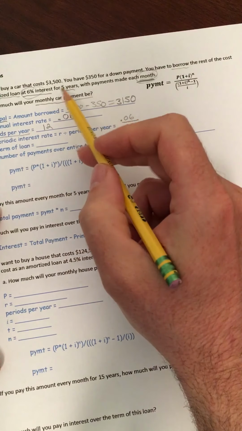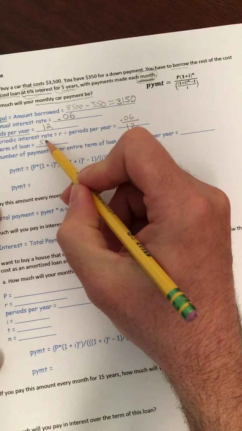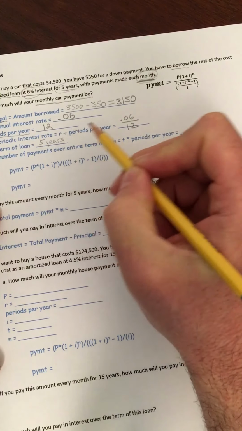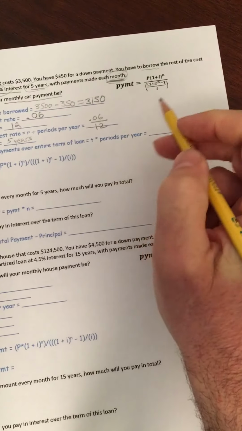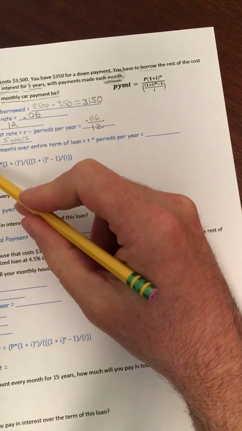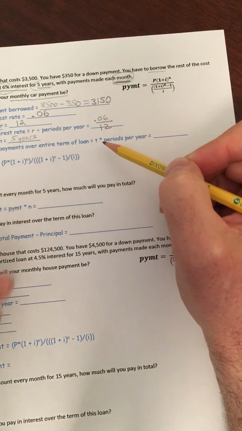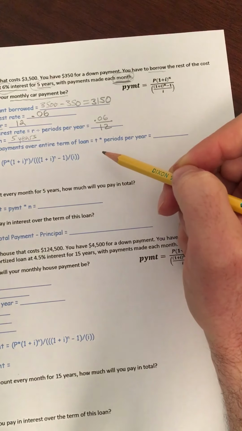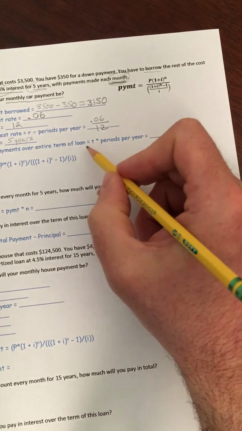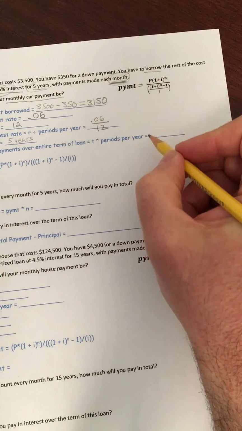And then the term for this one is 5 years. And so what we really care about, this doesn't show up in our formula exactly, is how many different payments we're going to make. Or same question, how many periods will they charge us interest? Okay, so it's 12 times a year for 5 years.